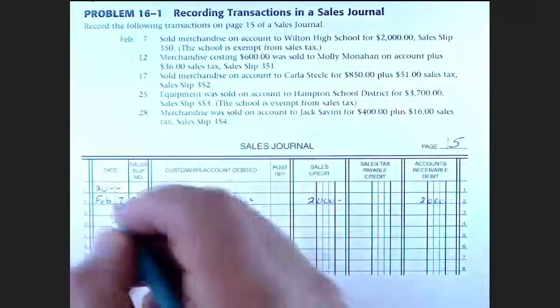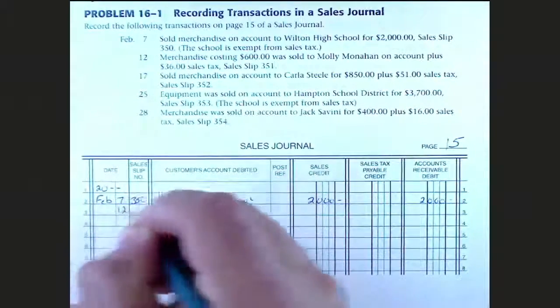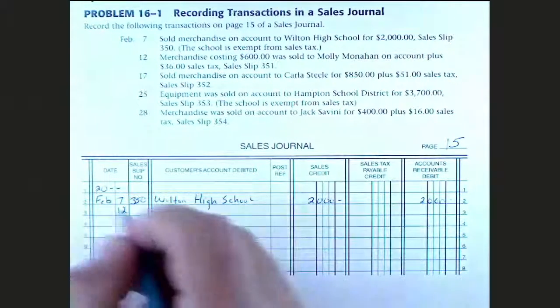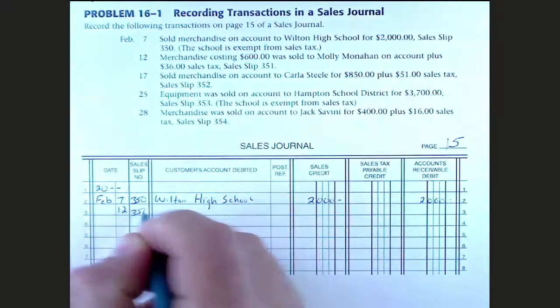Let's look at February 12th. Merchandise costing $600 was sold to Molly Monahan on account plus $36 sales tax. Sales slip 351. Again, put our date in, sales slip number 351.